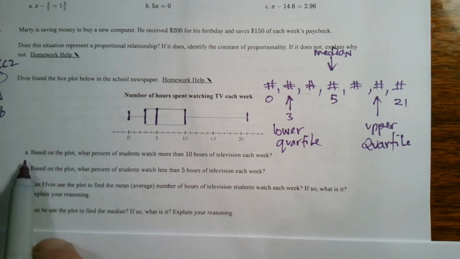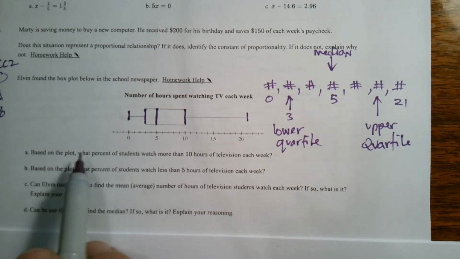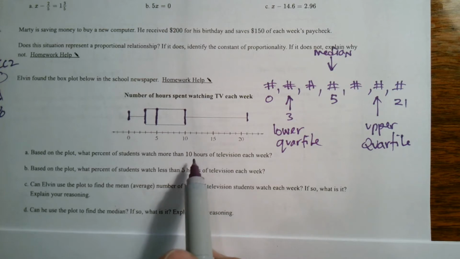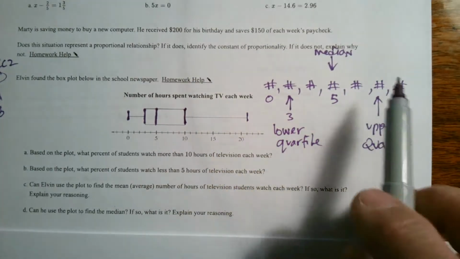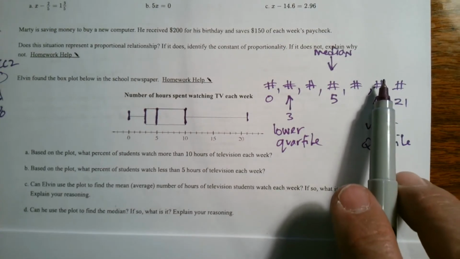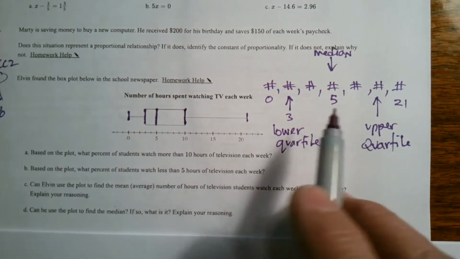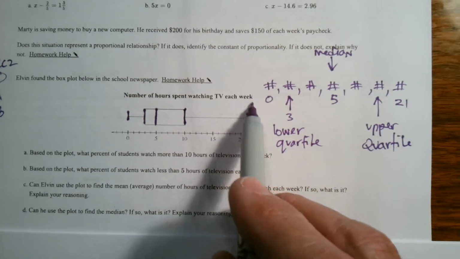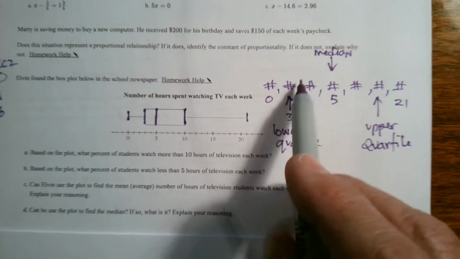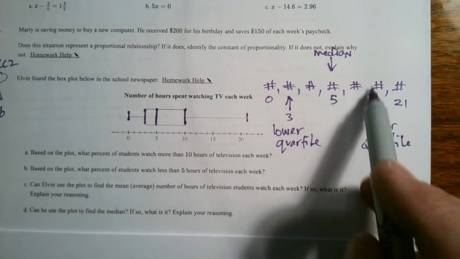Now let's answer this question. Based on the plot, what percent of students watched more than 10 hours? Since 10 is the upper quartile, notice that I cut this up in fourths. A fourth of the data is here, another fourth here, another fourth, another fourth.